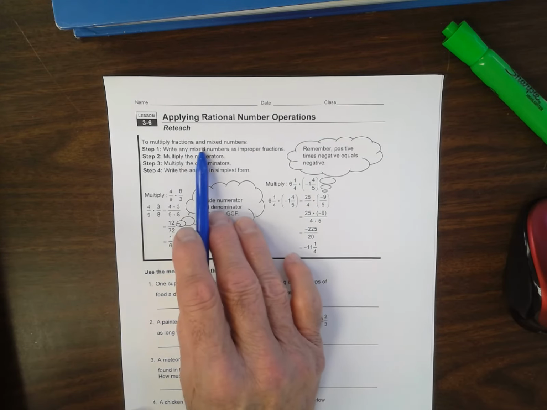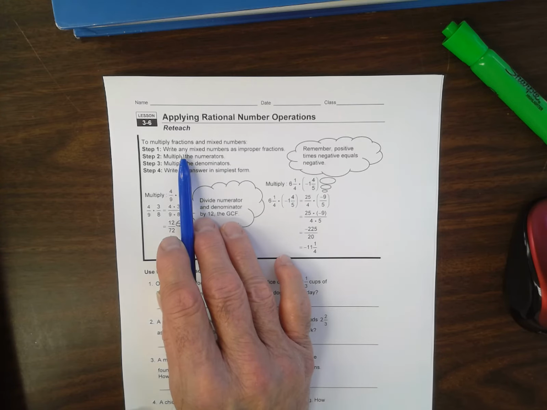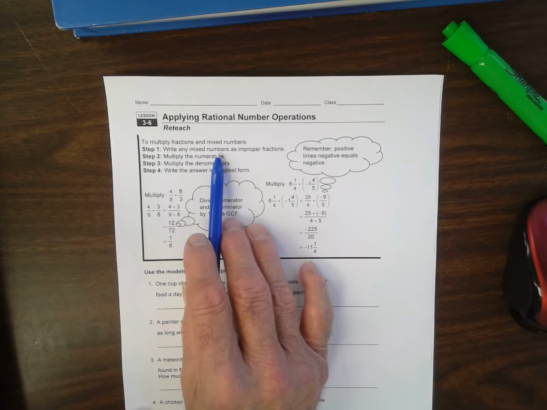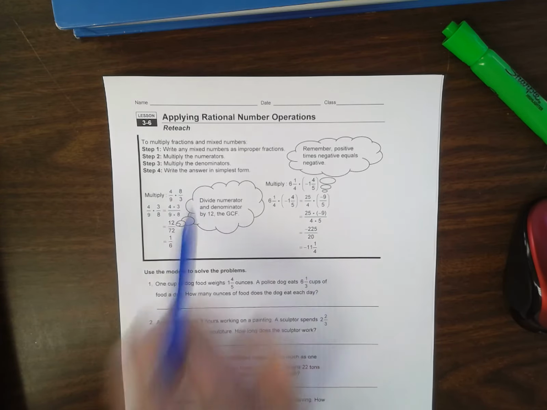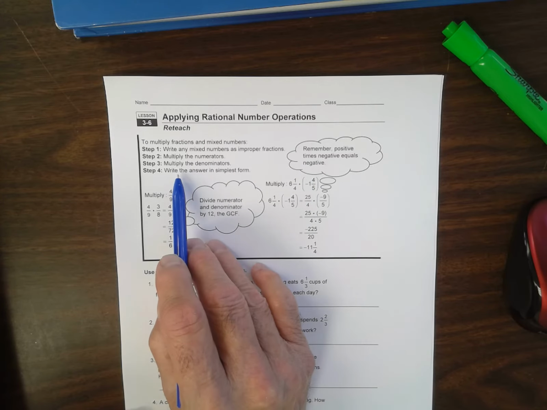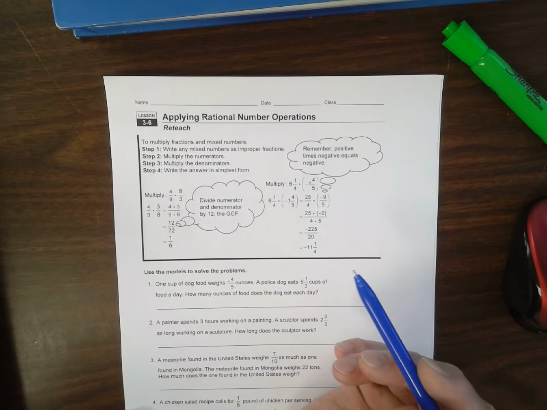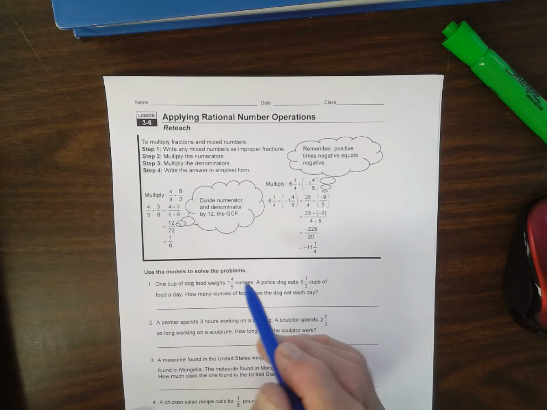To multiply fractions and mixed numbers. Step 1, write any mixed numbers as improper fractions. Step 2, multiply the numerators. Step 3, multiply the denominators. And finally, step 4, write the answer in the simplest form.